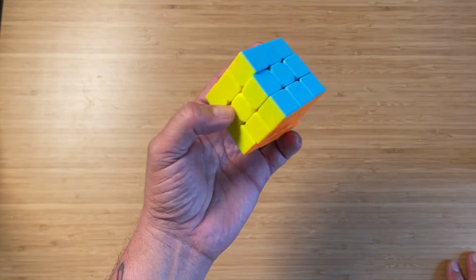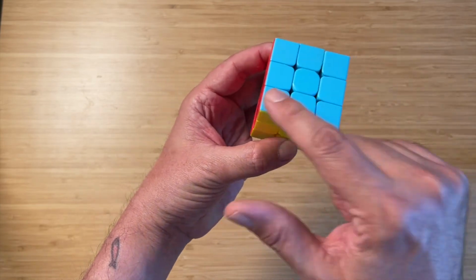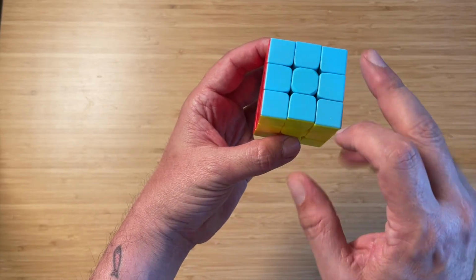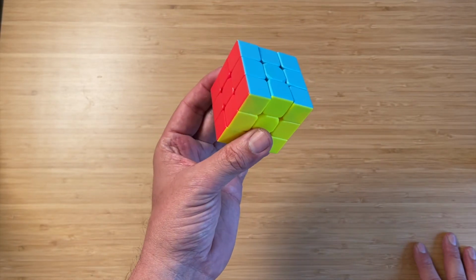I actually got lucky on that one because when I got the last corners in the right place, they ended up rotating to the right position so I could skip the last step. Brilliant.